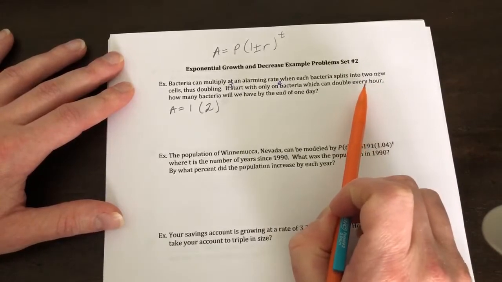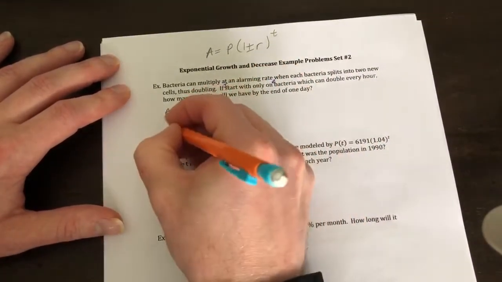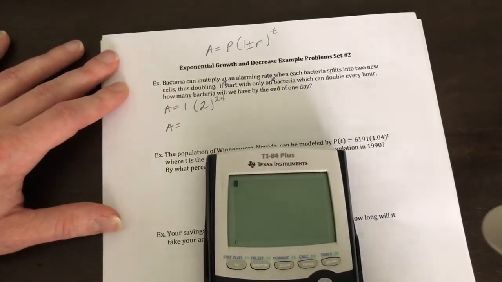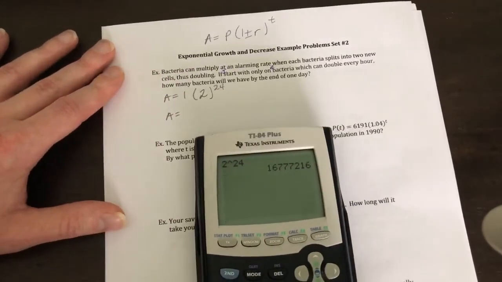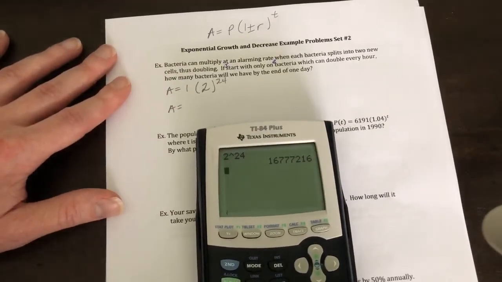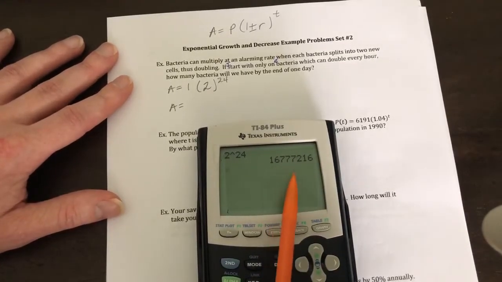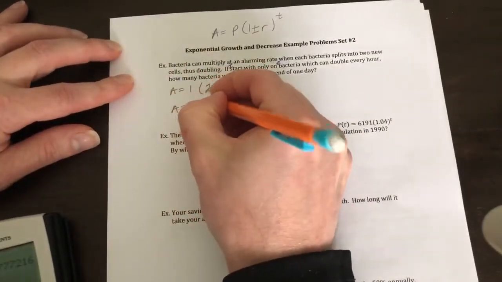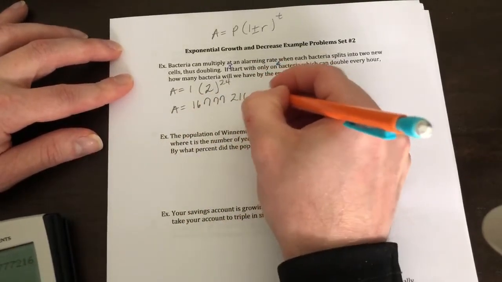So how many hours are there in a day? Well, there's 24. So 2 to the 24th power is this. So one bacteria that doubles every hour is going to give us this many bacteria by the end of the day. So 16,777,216 bacteria.